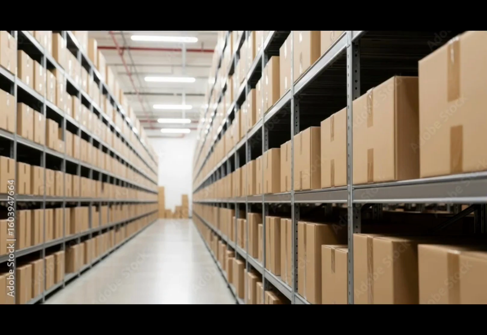Warehouses on the smaller end of the range can be between 50,000 to 80,000 square feet, while the average warehouse is between 500,000 and 800,000 square feet. The largest warehouses can exceed 2 million square feet.